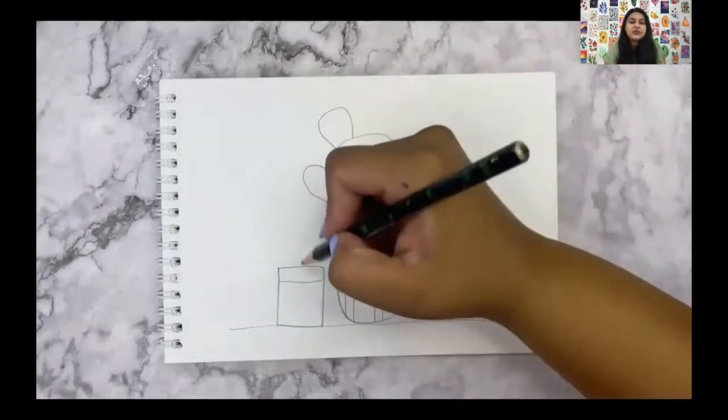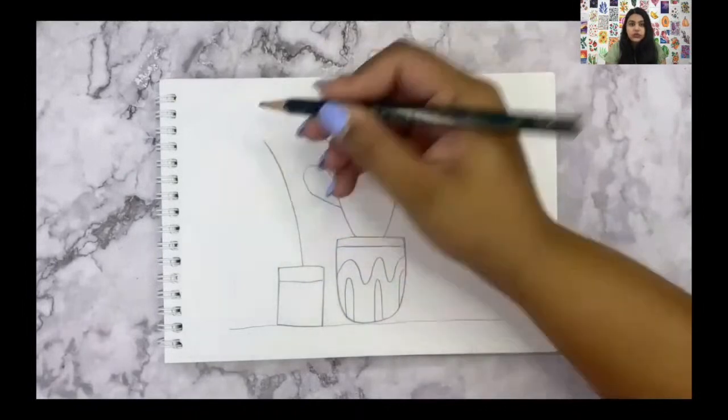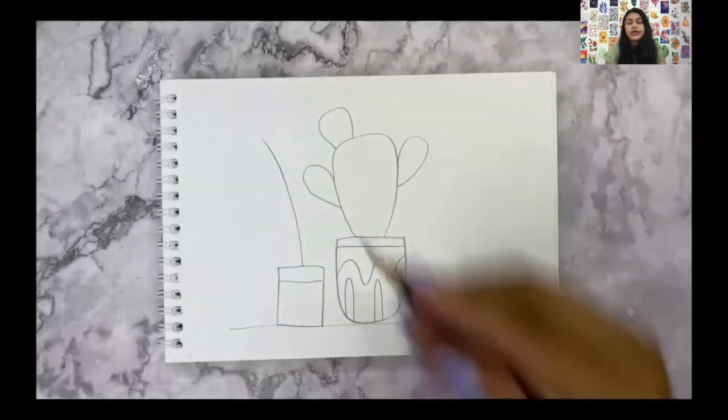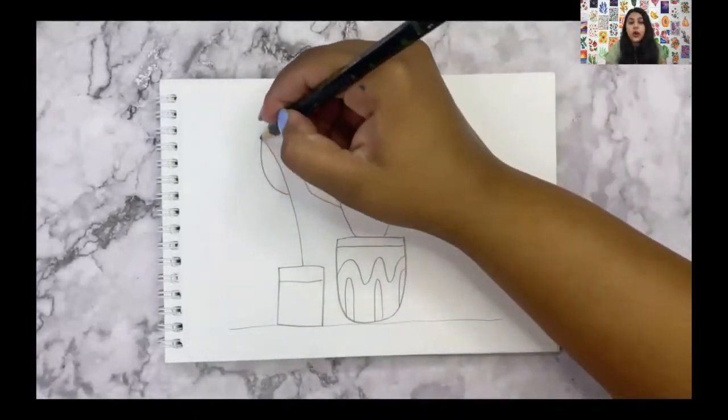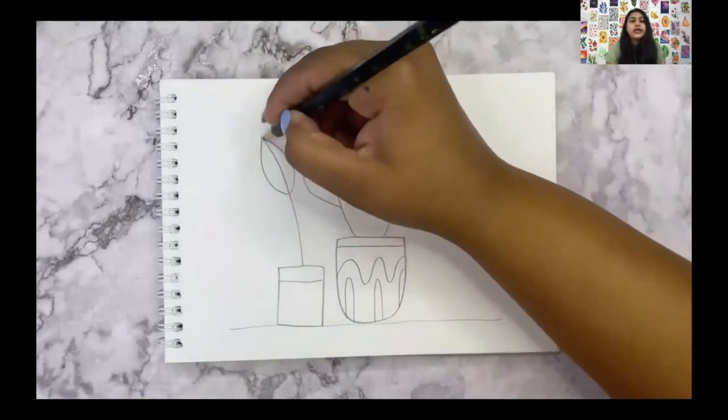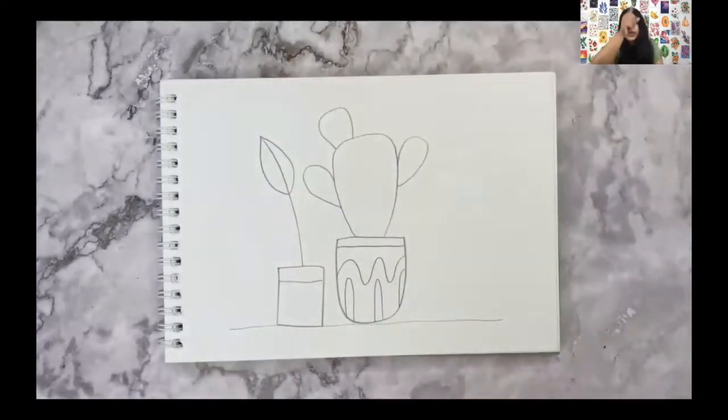So like you can see, I'm going to do one curve coming out. And then I'm going to do the leaf. From one point I'm starting, and I'm doing one curve up and one curve up. So that is my basic leaf shape that I've done. I'm just going to wait here for a second, just in case some of you have not done a leaf. You can try it out and then correct it if you need to.